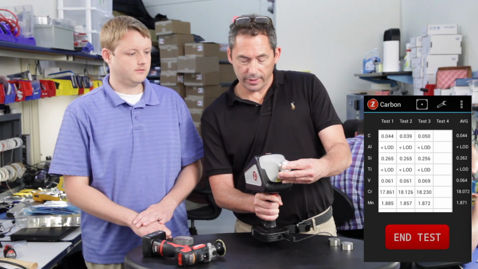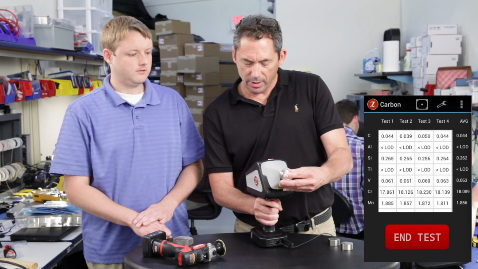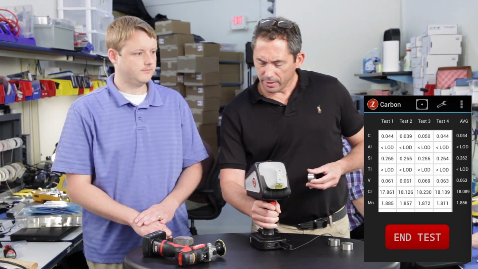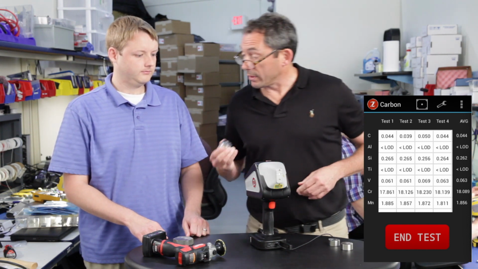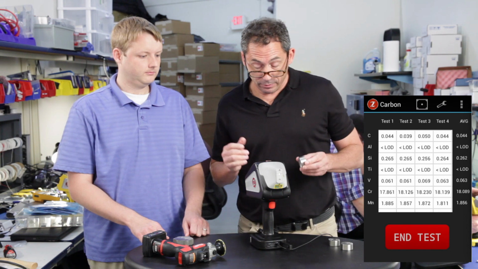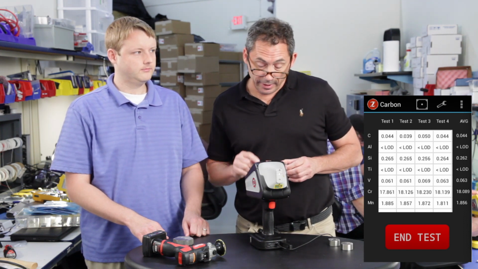Right, so now we've done 4 tests. It's taken us about 20 seconds. We can keep going. It'll keep scrolling to the right, or we can stop. But let's just stop. This material came in about 044. That's actually 049, so it's pretty close to the assayed value. You can look at each of the readings.